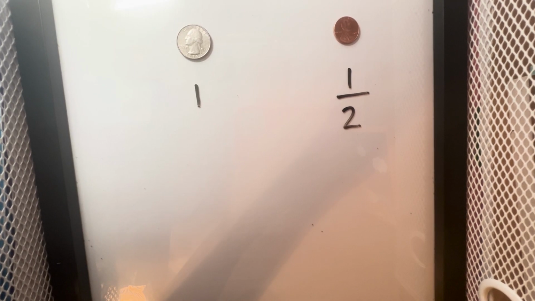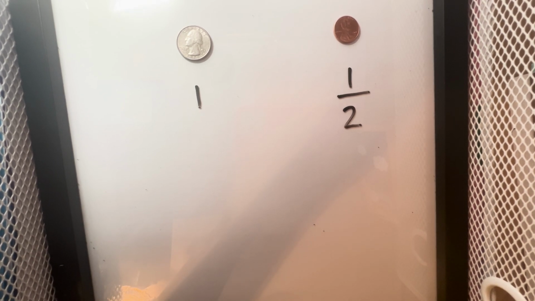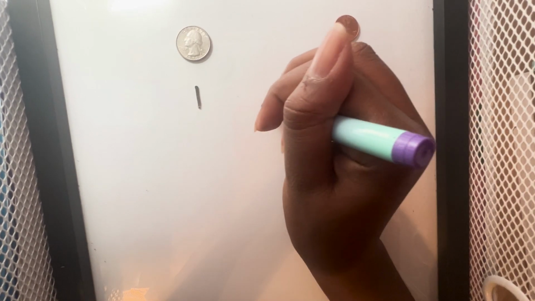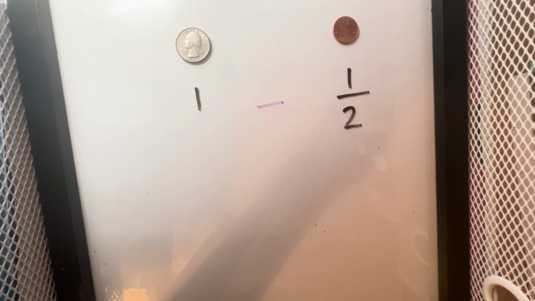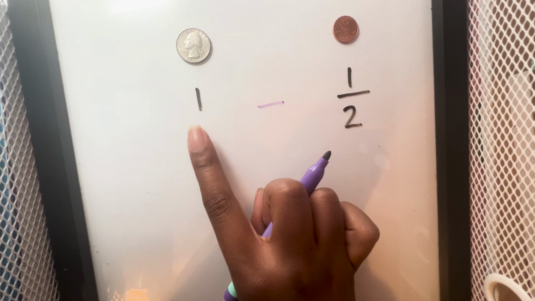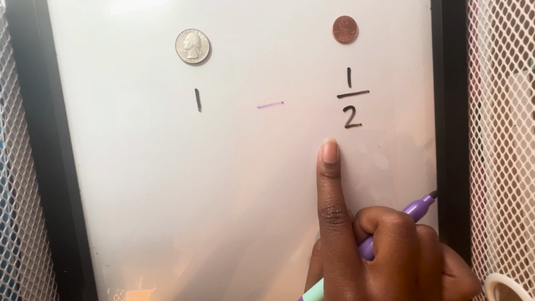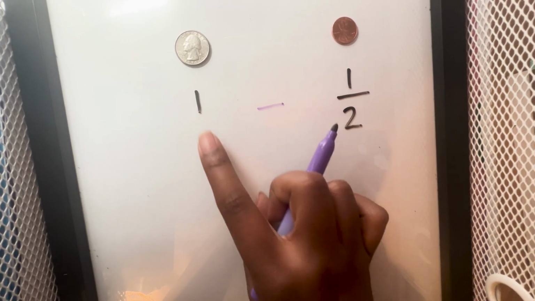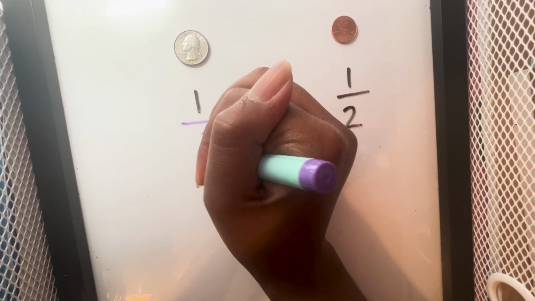So let's compare the length of our quarter and penny. And so we want to find out how much bigger our quarter is compared to our penny. So we are going to do that by doing 1 minus 1/2. And so to solve this problem, we are going to use subtraction. And the first thing that we are going to change is this 1, because we notice that this does not have a denominator, unlike the 1/2. And a secret that we should all start becoming familiar with is that all fractions secretly have a 1 underneath for their denominator.